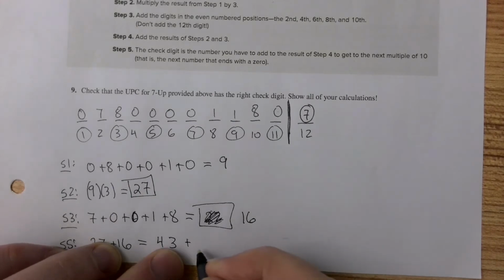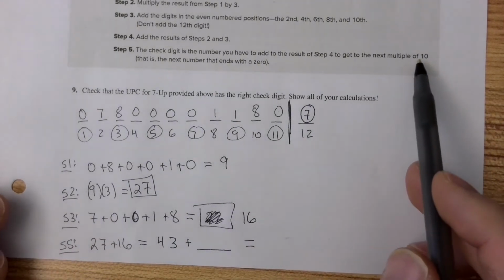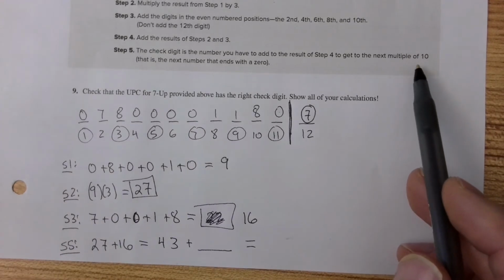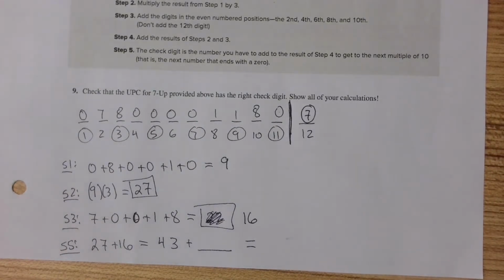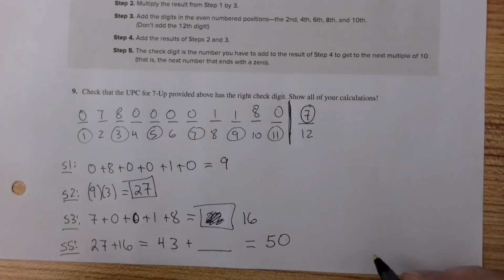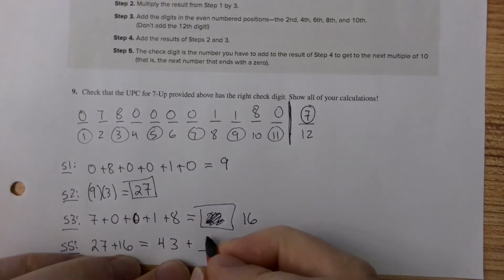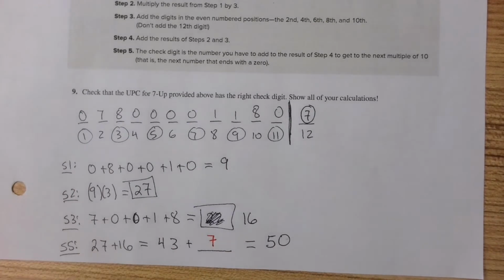So step 5 is that sum, and then we're supposed to say what number added to this gets us to the next multiple of 10. What we mean by that is the number ends in a 0, so that multiple of 10 is 50. Notice the number that needs to go here is the actual check digit we have sitting over there in the 12th position. It's the number 7. So this is correct.